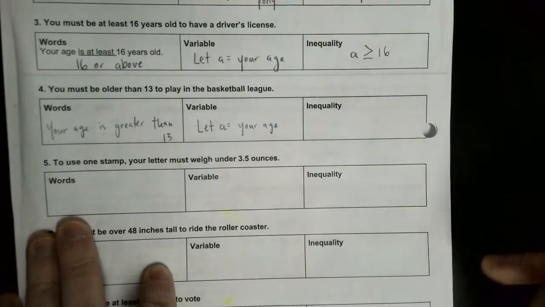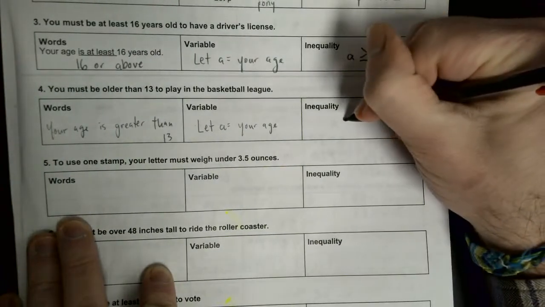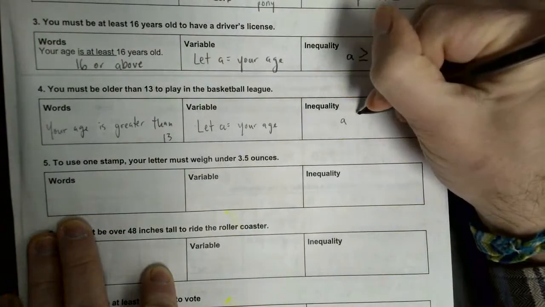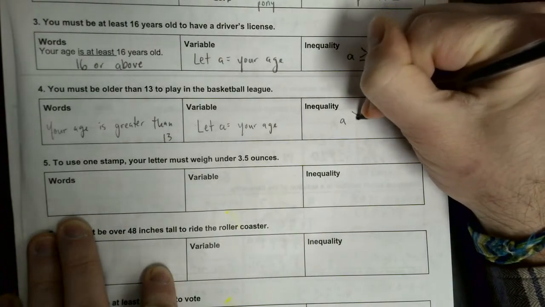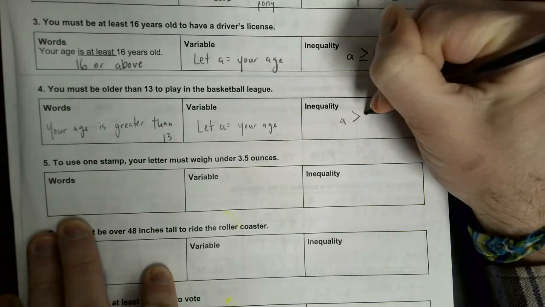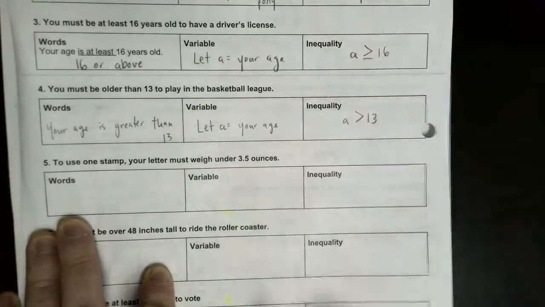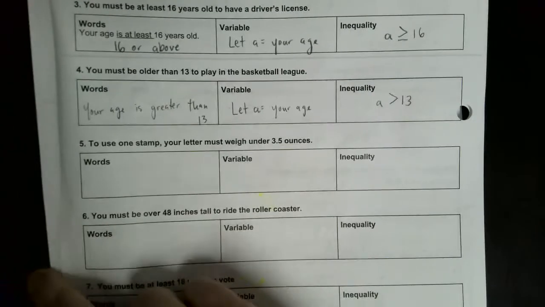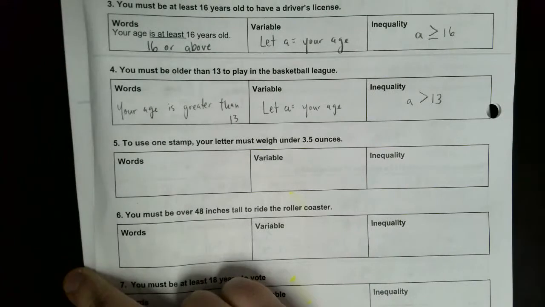You must be older than 13, so your age would have to be greater than 13, but it can't be equal. If you were 13, you couldn't play. You've got to be greater than 13. So you'd use the greater than symbol, but not the or equal to, because according to this, it can't be 13.